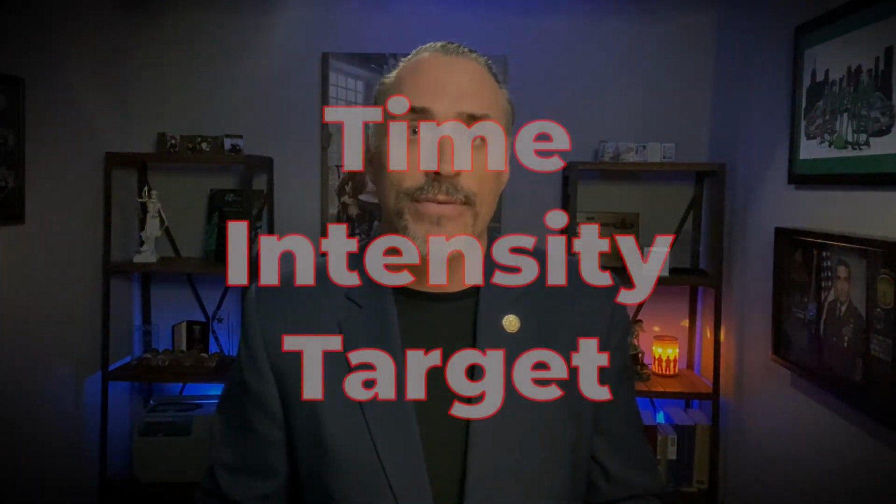So we have 3 things to consider. The factors, the use of force matrix, the levels of response on both sides, and now the time, intensity, and target of the officer's actions. In this particular case, the traffic stop was going fine. She wasn't even an issue until she gets out of the car, refusing to get back into the car, not complying with his commands. That's a factor we're going to consider.